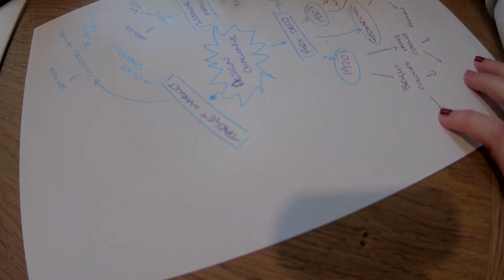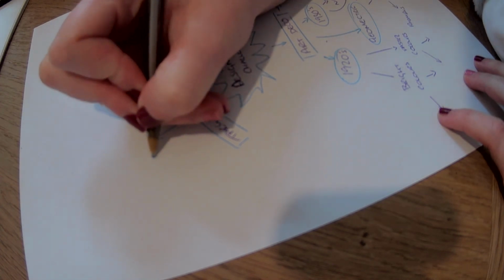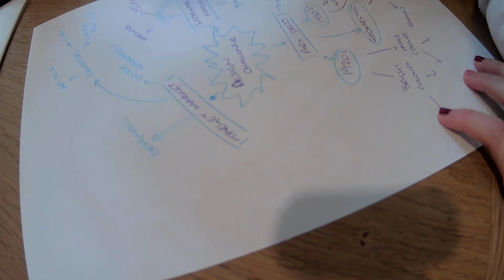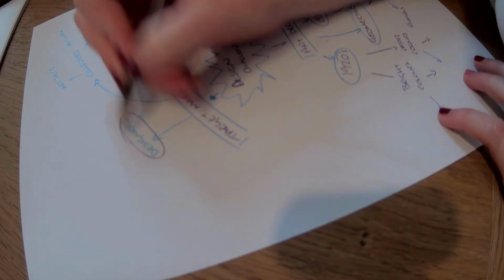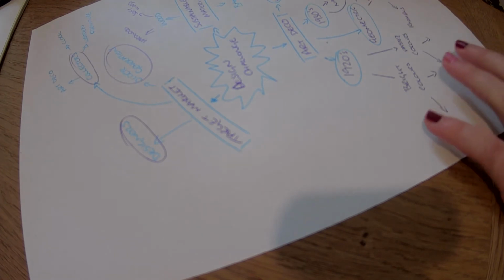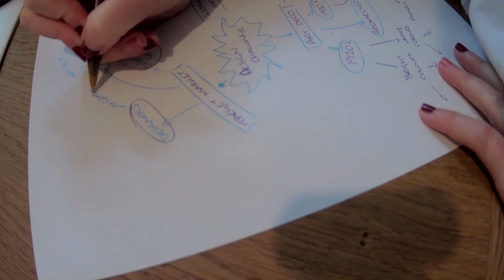Another important one would be designers. I've just realised what I've done there. These ones should be bubbles because they come off the main one. So designers would be, well, just think of anything really.